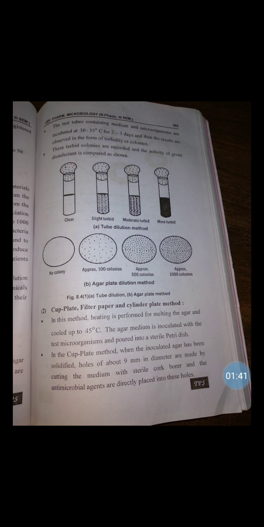In this method, the chemical disinfecting agent is introduced into the agar medium or the nutrient broth medium. After that, the medium is inoculated with the test microorganisms.